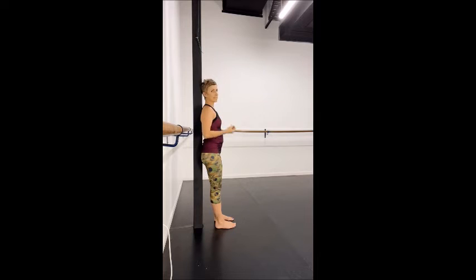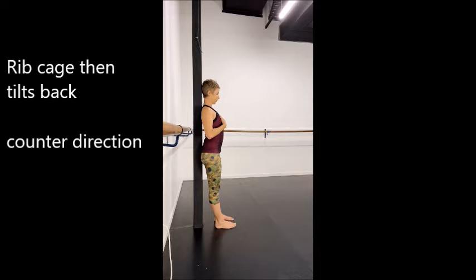What I want to then see or feel is this corresponding backwards rotation of my rib cage wheel or my thorax wheel. So again, sliding up, and then the rib cage will lift. So this area here closes and this area here opens.